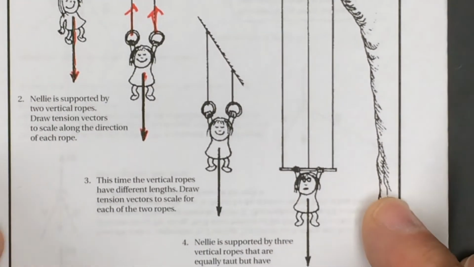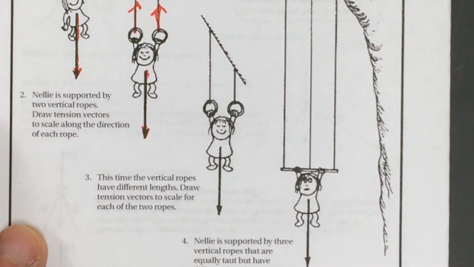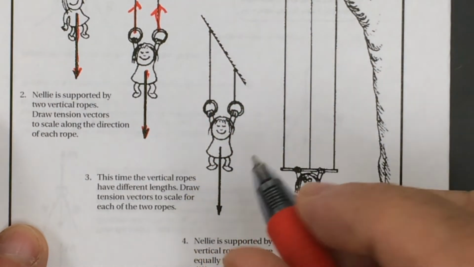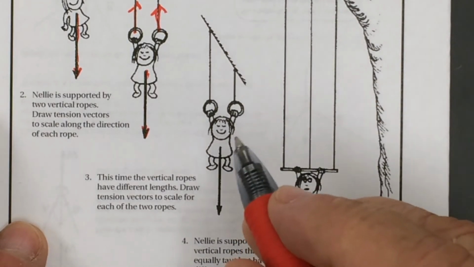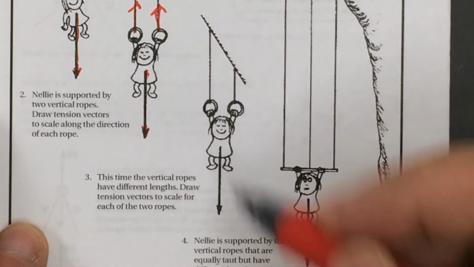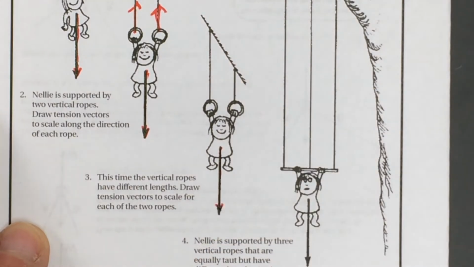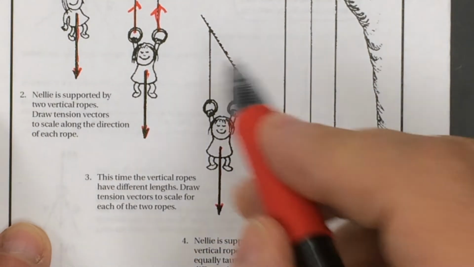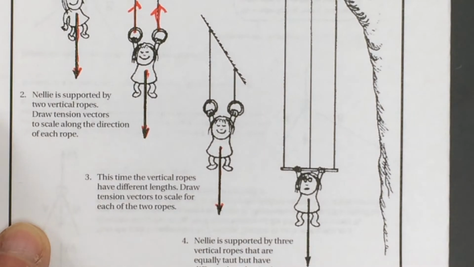Okay? So here's a cool one. What if the strings are not equal? Is she moving? That's the question you're asking. Is she static or is she moving? If she's moving, then the forces are not balanced. If she is static, then they are balanced. So we've got this force acting here. Could you imagine a scenario where she could be hanging from a tilted beam and still not be moving? And the answer is yes, she could.